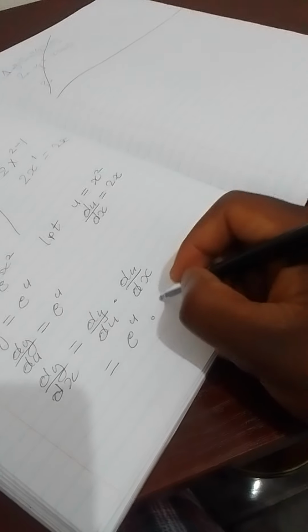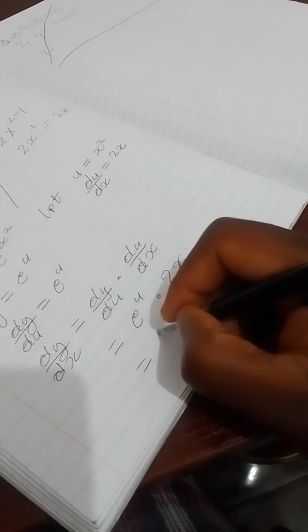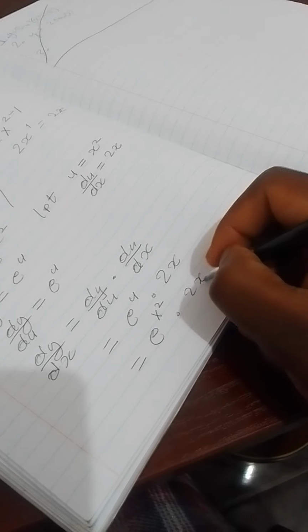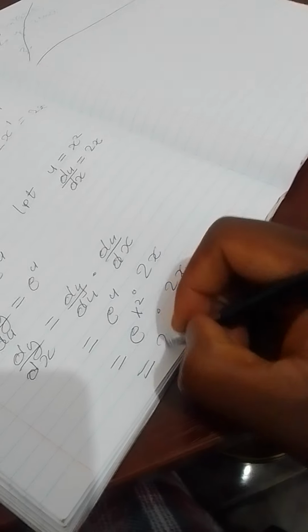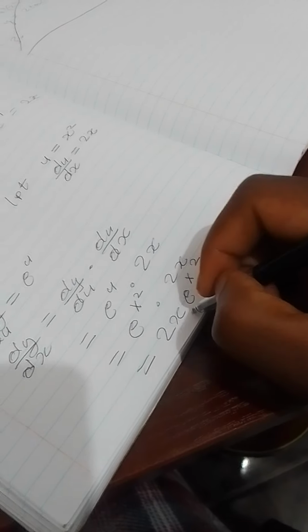It's equal to e to the power u times 2x. Then we have to substitute back, so it's equal to e to the power x squared times 2x. So it's equal to 2x e to the power x squared.